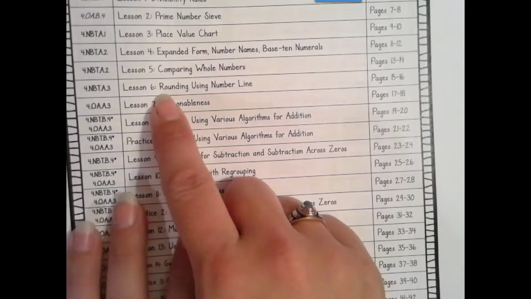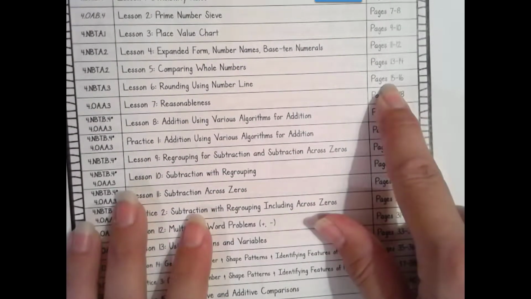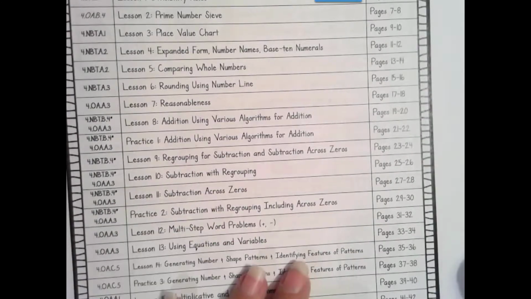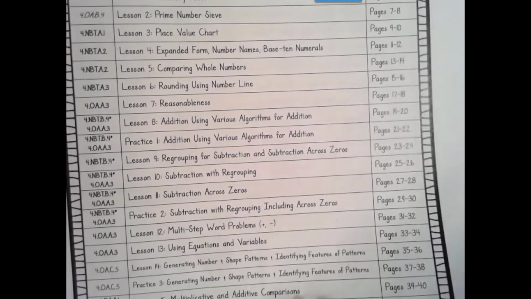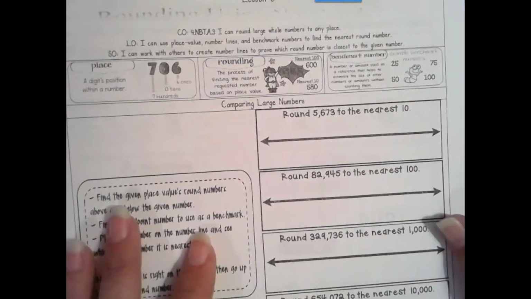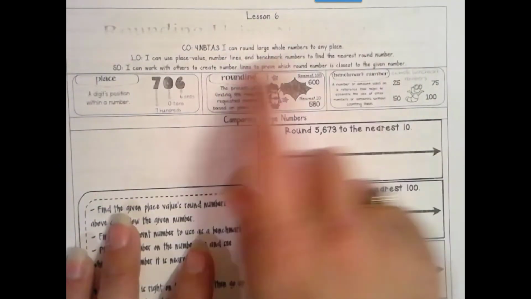Okay, lesson 6, rounding using number line. So here we're on pages 15 and 16. Let's turn to page 15. It's hard to see this heading, but it is rounding using number line.